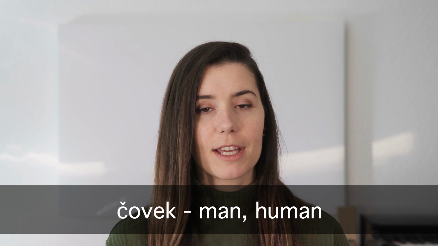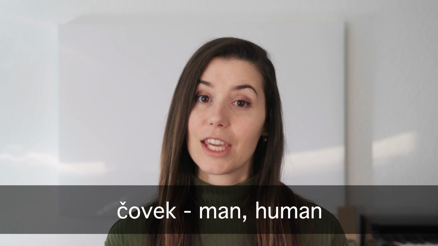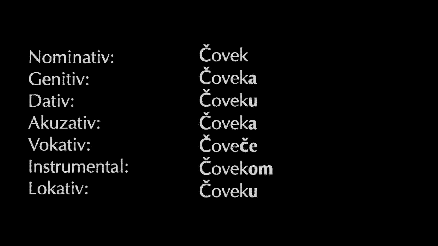A very similar thing happens with the noun man or human, which is čovek. So let's see how the endings look like here. Čovek je lep. Ja sam daleko od čoveka. Idem ka čoveku. Vidim čoveka. Gde si čoveče? Ja sam sa čovekom. And šešir je na čoveku.